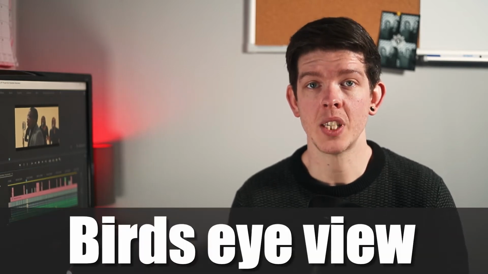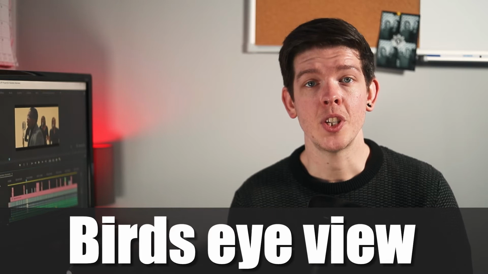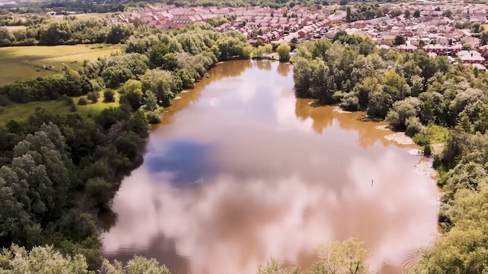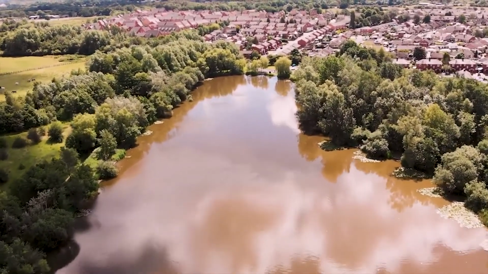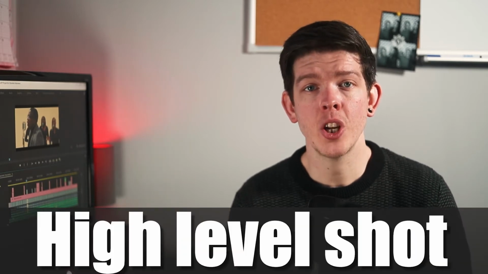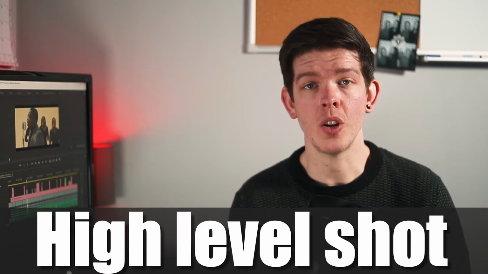Next, we move on to a bird's eye view. Bird's eye view, as the name suggests, is an angle that looks like it's taken from a bird's perspective. It offers a very high level view of the subject and the surrounding areas and is usually used to give more emphasis on scale and movement. This angle is becoming more and more popular since the increase in affordable drones and could be an absolute game changer for your videos.